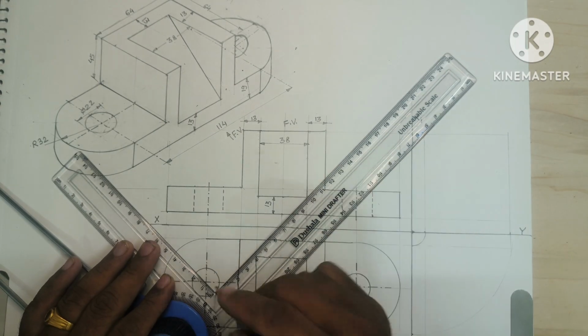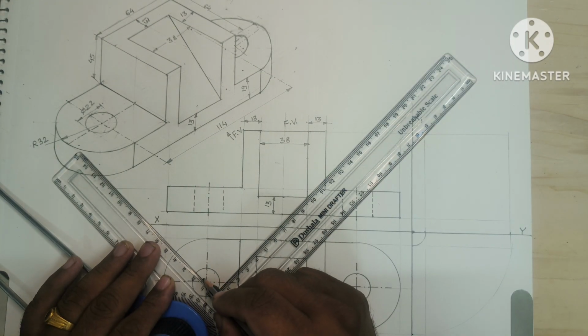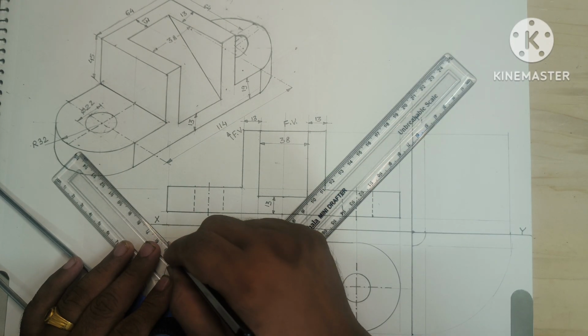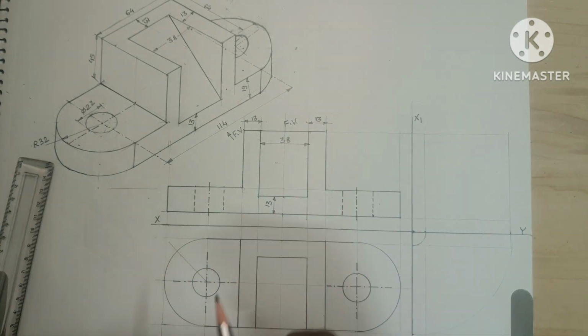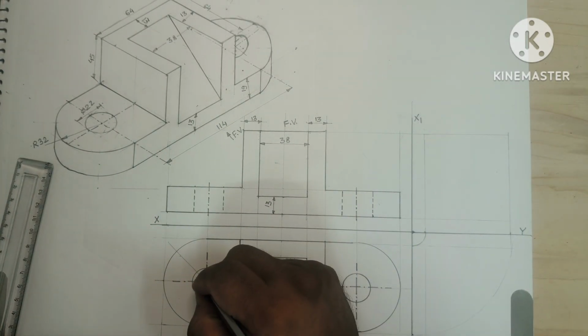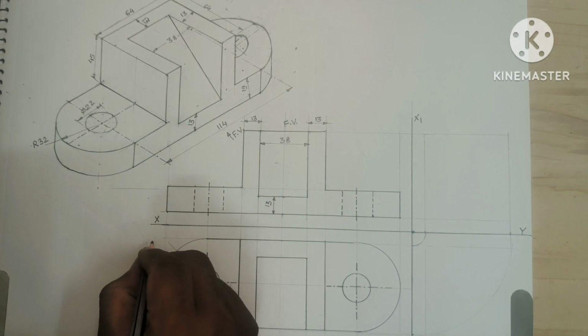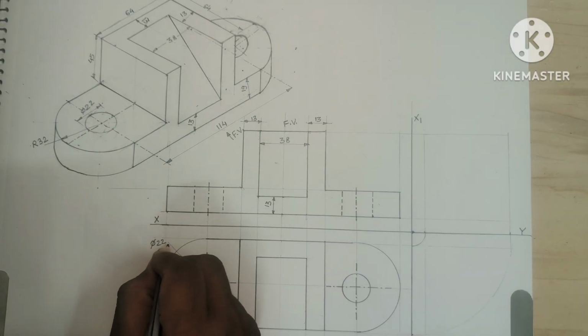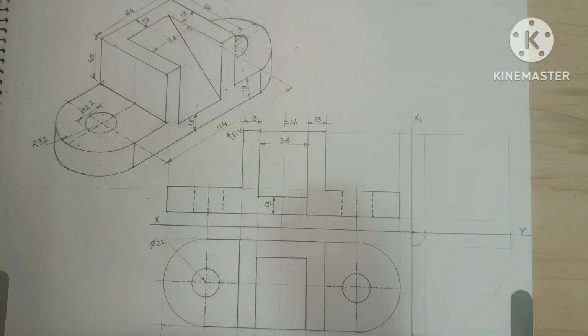Now see this dimension. This dimension, that is phi is equal to 22. I will mark this dimension. First of all, phi is equal to 22 for the circle, small circle.